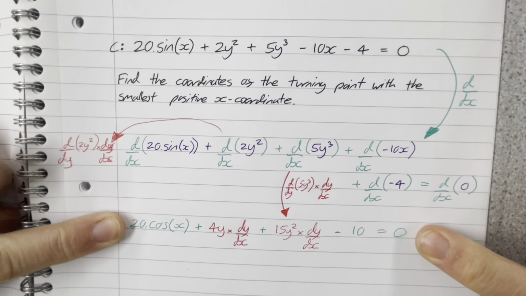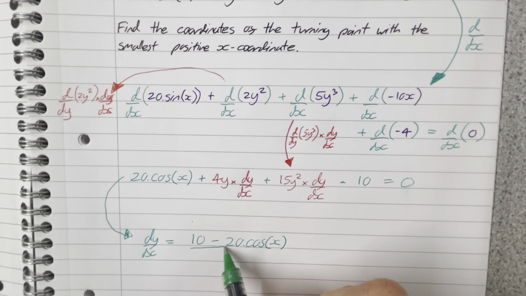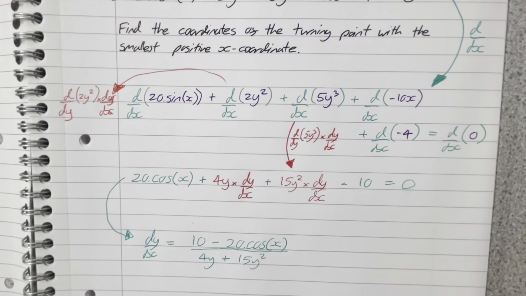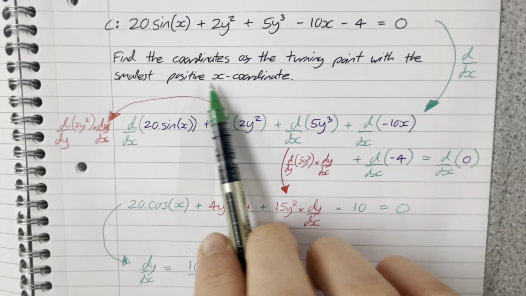Now we've got this line, we can make dy by dx the subject. dy by dx then is going to be equal to 10 subtract 20 cos x, all divided by 4y plus 15y squared. There we go. That is dy by dx. And we can see that dy by dx here is a function of x and y. Okay, and that's, as I said earlier, not uncommon. Let's go back to the question. Find the coordinates of the turning point with the smallest positive x coordinate.